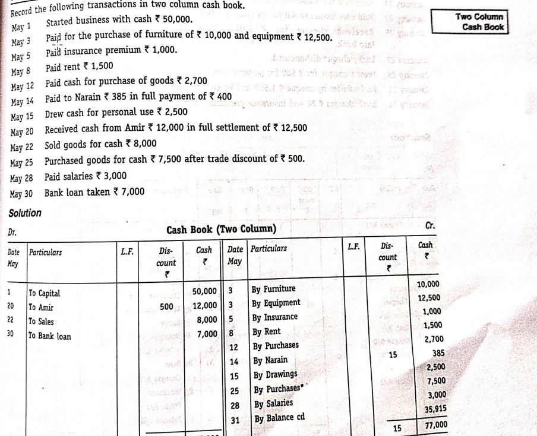So first, what will you record? All the cash transactions in the cash column, and in the discount column you will record the discount. And how can I define a double column cash book? I can say it is a book in which we record all the transactions that affect the cash and bank balance of the business.